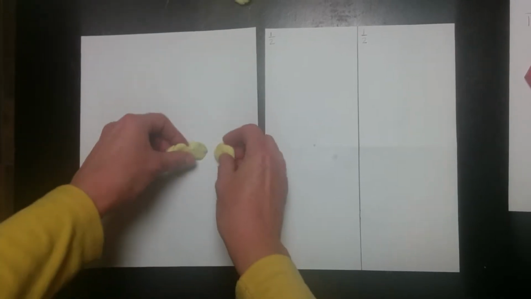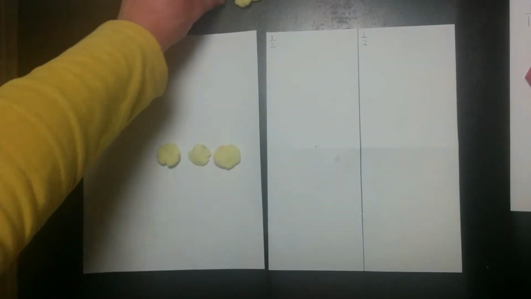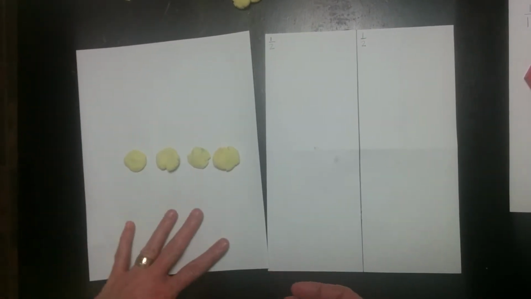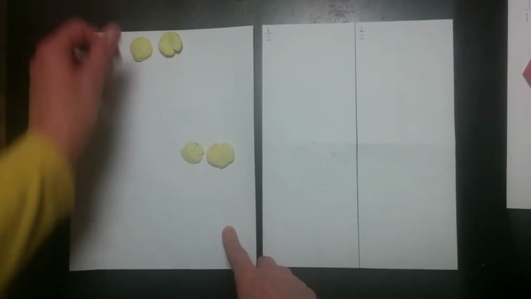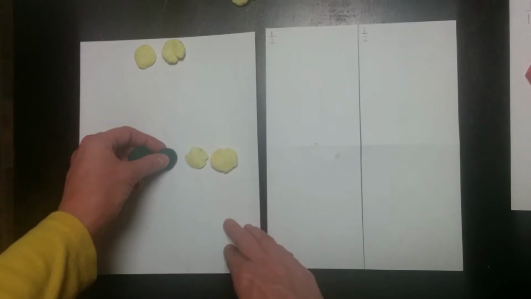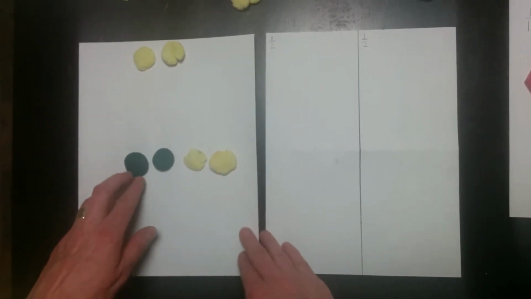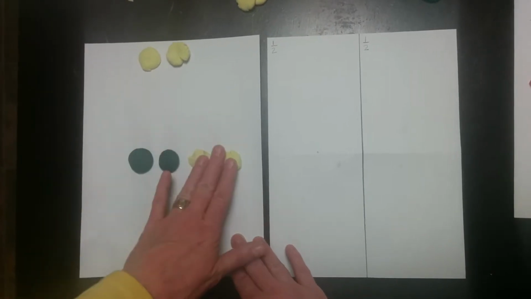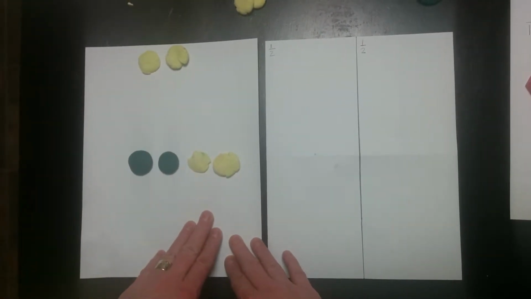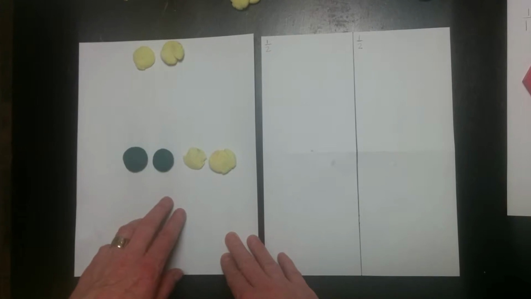So I might say to a child, we have a set of 4 circles on a piece of paper, and I would like you to take away 2 or 1/2 of the group and put green circles in the place of those. And so then I would demonstrate that 2/4 of this set is now green.